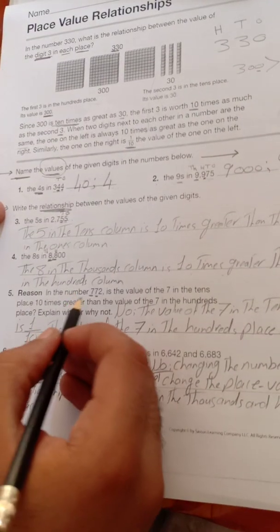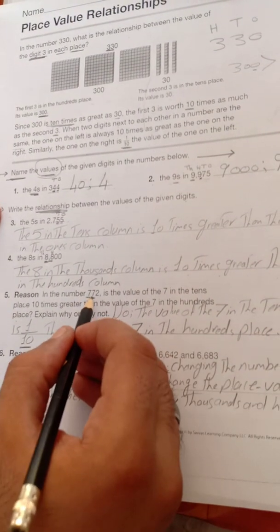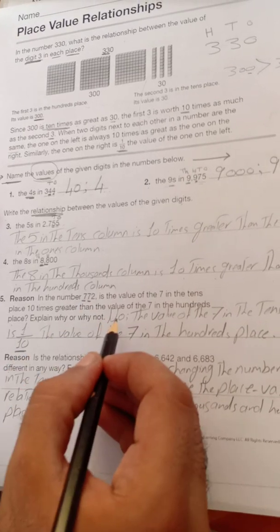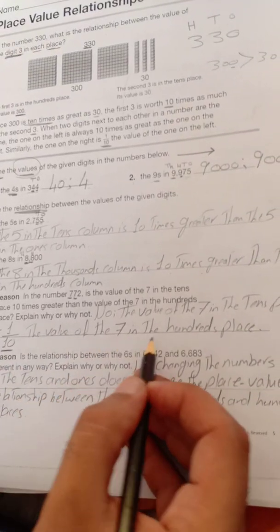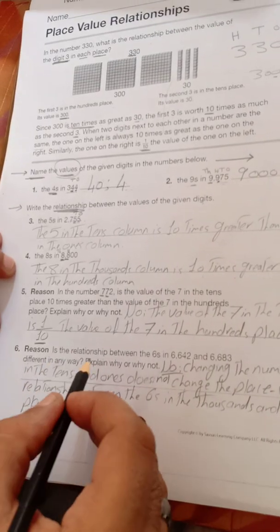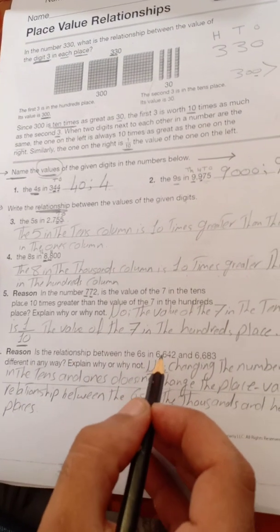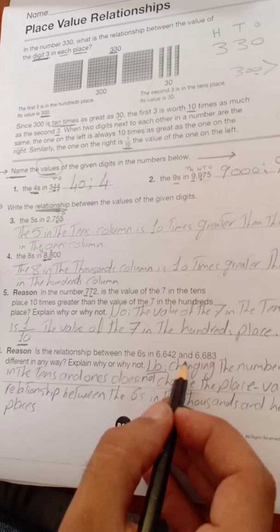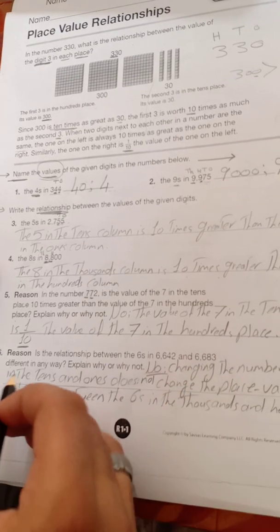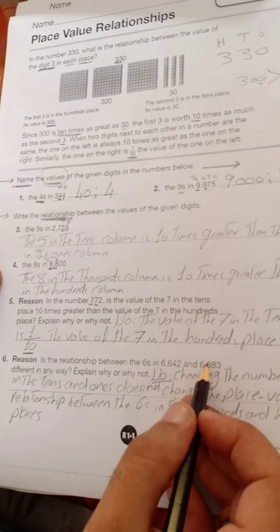The 7 on the right, talking about tenths: the value of the 7 in the tenth place is 1/10 the value of the 7 in the hundredth place, okay? Question number 6: is the relationship between the 6's in 6642 and 6683 different in any way? It's different. I'm talking about the values of the 6's in here and here.